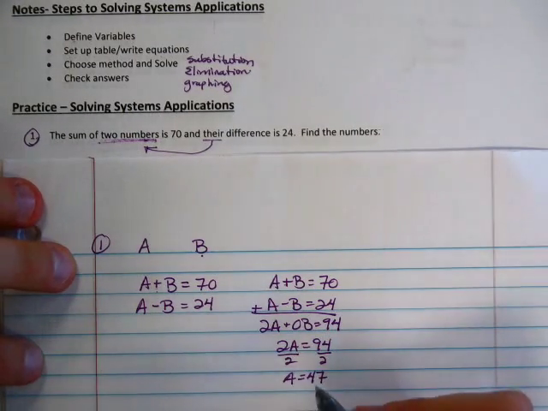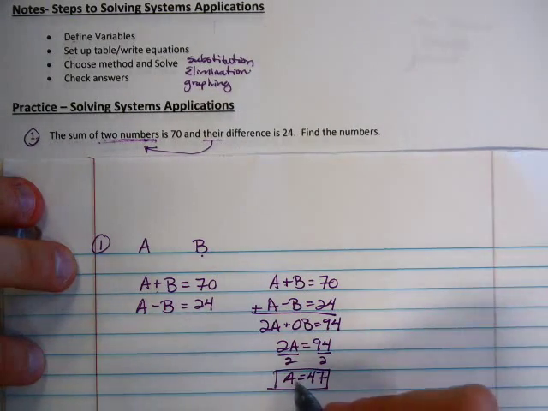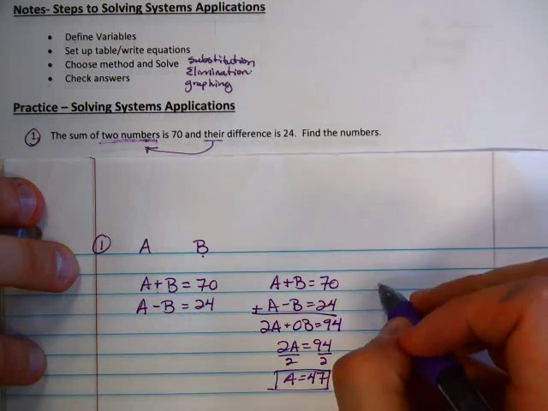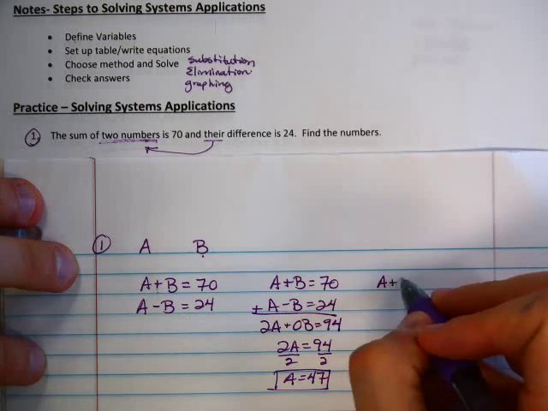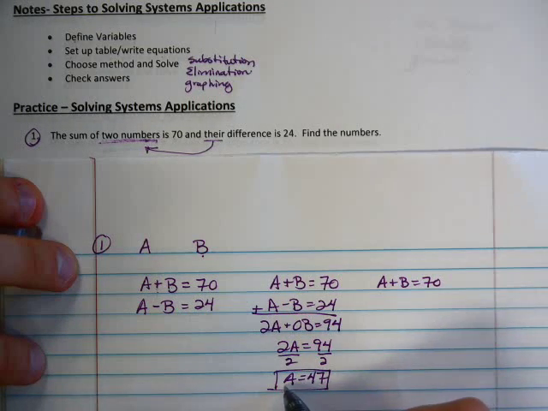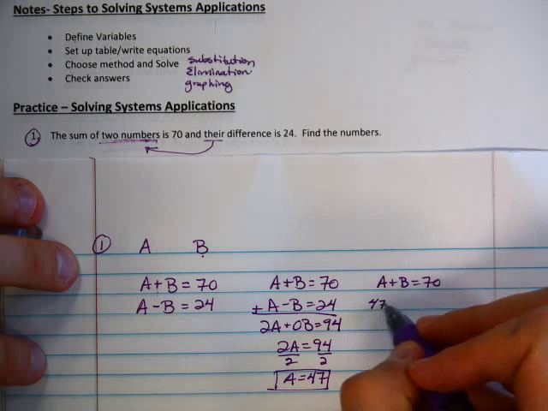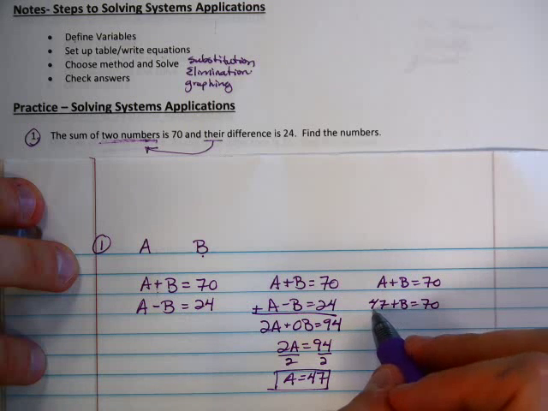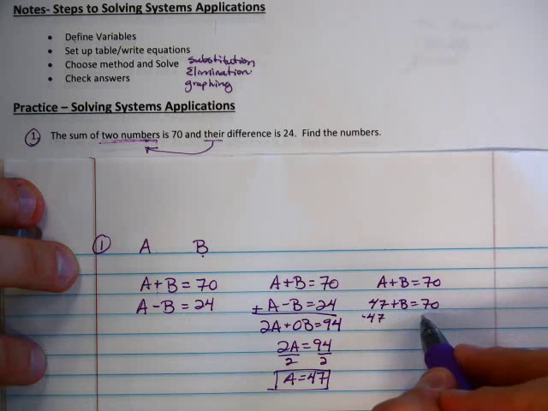Okay. Well, that's only half an answer, and we have to substitute that into one of our original equations to figure out what b is. I'm going to go with a plus b equals 70, just because it's all positive. A equals 47. Substitute 47 in for a. 47 plus b equals 70. And then subtract 47 both sides to figure out what b is.